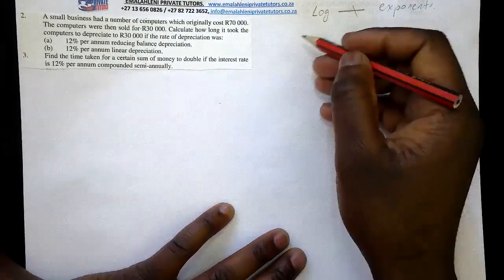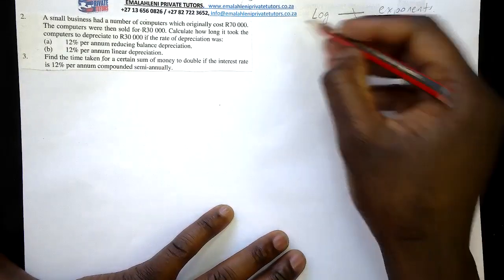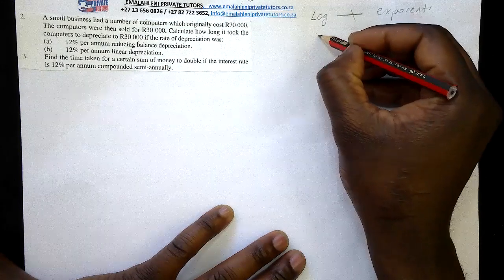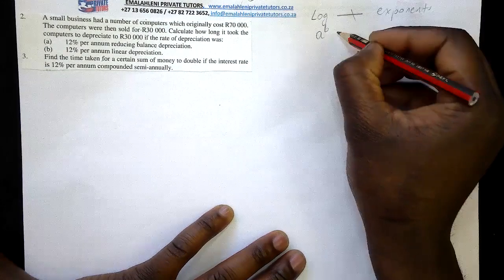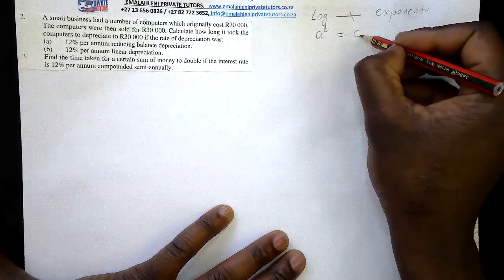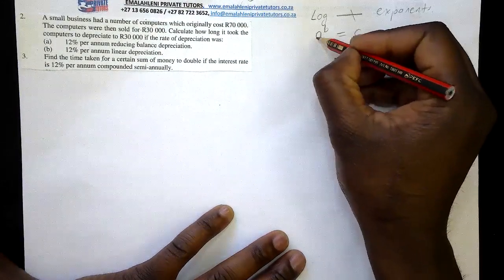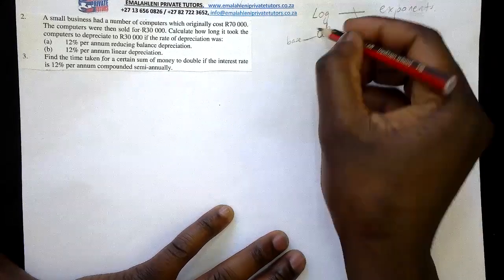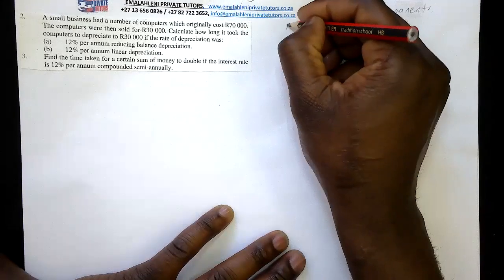So what we see in this relationship: if A to the power B is equal to C, we are saying A is our base, and B is the exponent, or a power.